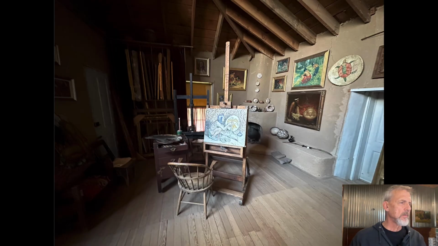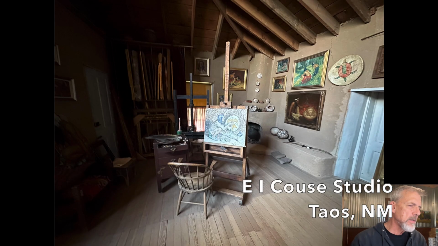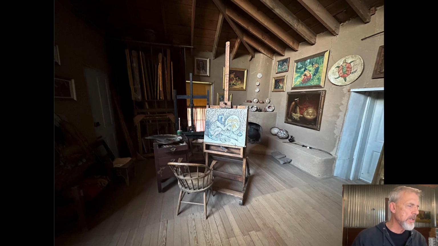But inside, it was a great way to see an artist studio from the 1920s, 1930s. I guess when he passed away, they closed up the studio and didn't reopen it until, I don't know, 10, 15, maybe 20 years ago. Fairly recent. And everything is pretty much as it was.